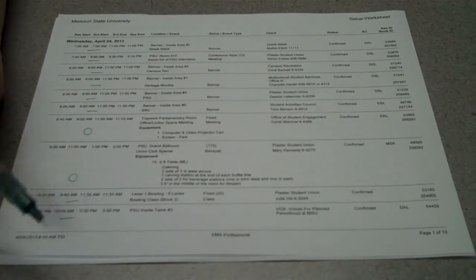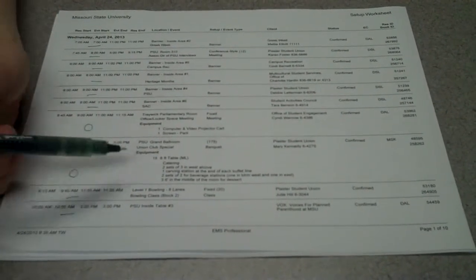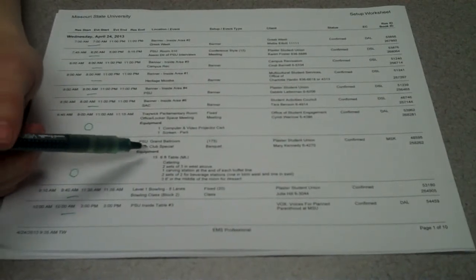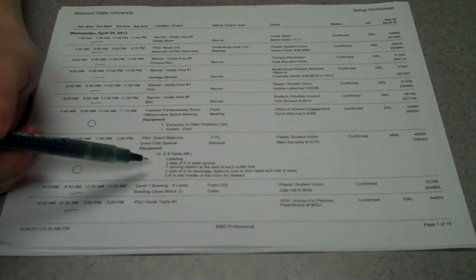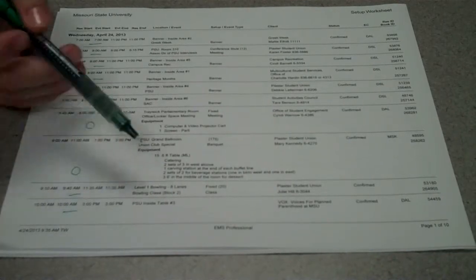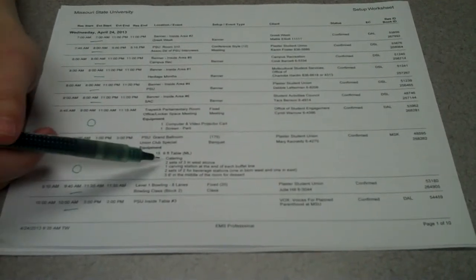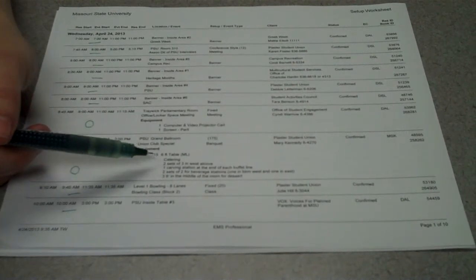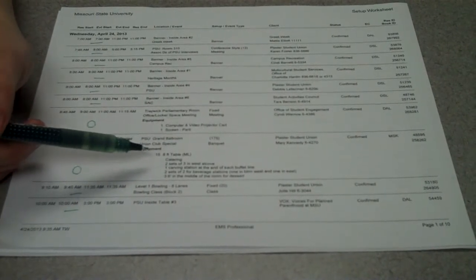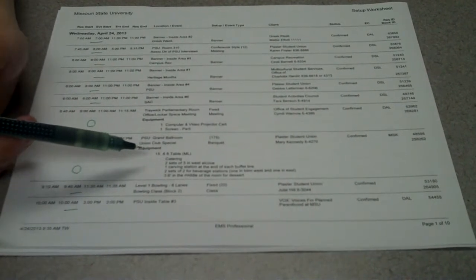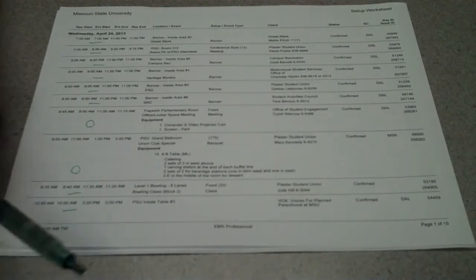After setting the rounds and the chairs, you would go to the extra equipment listed down here. This room would need 15 catering tables, and it tells us exactly where they want them. They want 2 sets of 3 in the west alcove, which means they would want 2 lines of 3 tables each in the buffet area in Ballroom West.